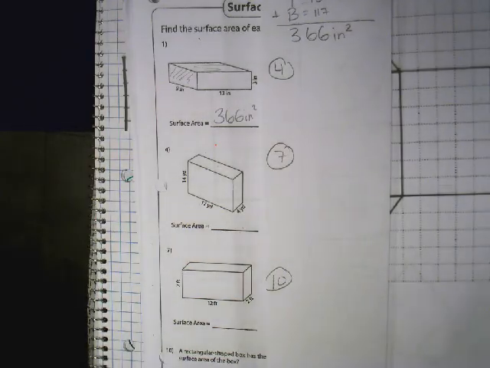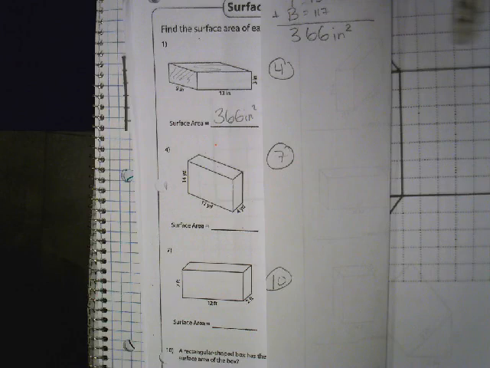What did we say for number 4? Oh, 727. 724. Oh yeah, 724 yards squared. Yeah, that's correct.